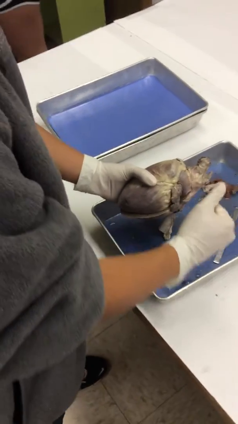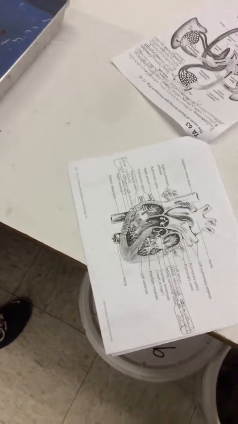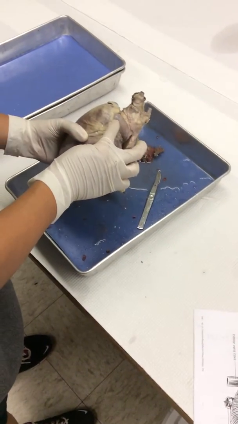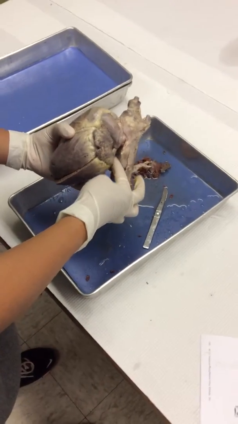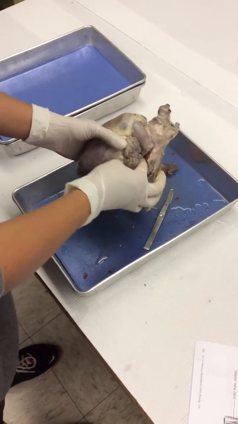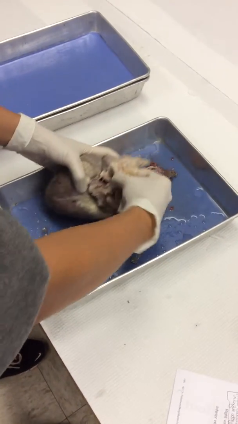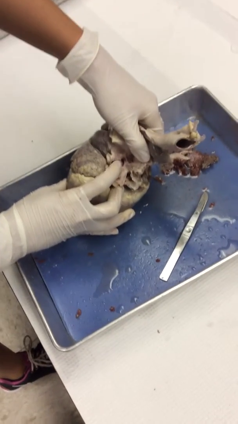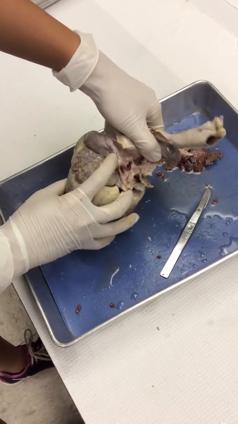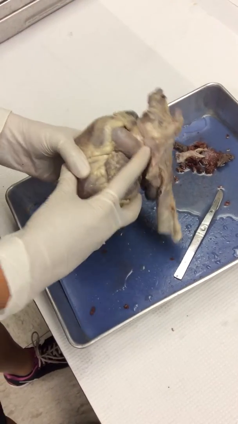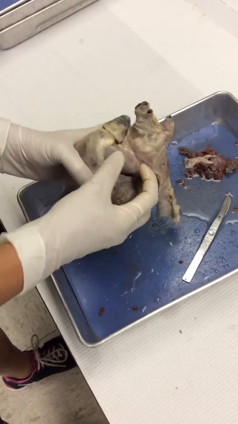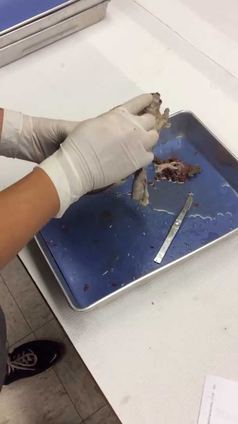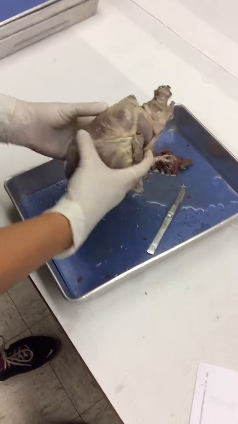Okay, so if you look at this picture here, this going out is the pulmonary trunk, and then it goes back here to your pulmonary arteries. If you see these holes right here, those are your pulmonary arteries, and you can always find that by just following where the trunk is. So that's this part right here. If you look here, you have your aortic arch and then the three extensions off of it, and you can see that pretty well right here. 1, 2, 3, and that's the aortic arch.